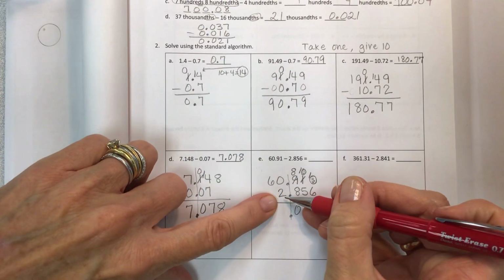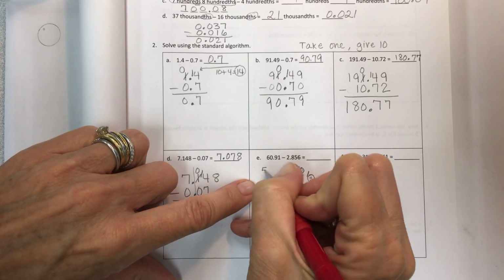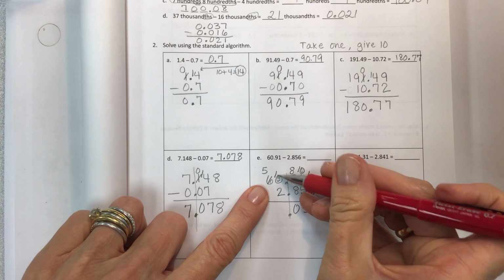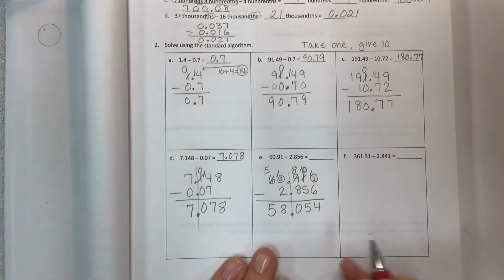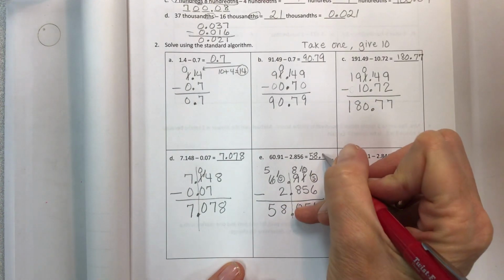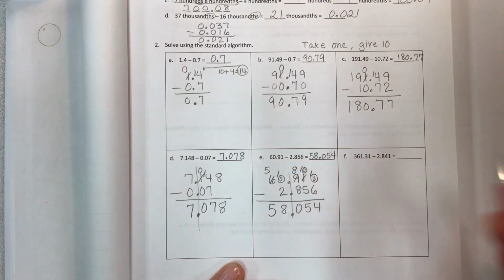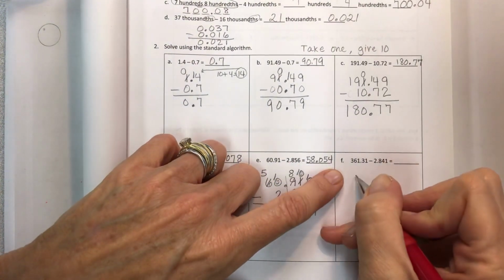And then I have 0 on top, and I have to take away 2. That's okay. Go next door, take 1, give 10. Now I have 10 minus 2, which is 8, and 5 comes down. So you end up with 58 and 54 thousandths there. Okay? I've got to start jamming right along here.